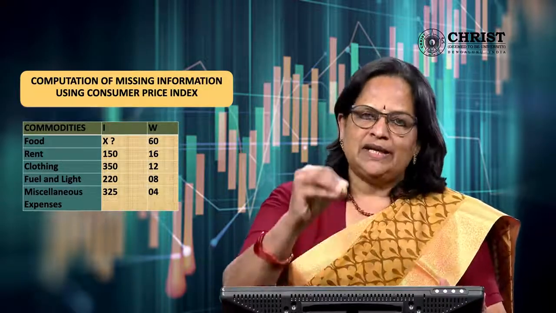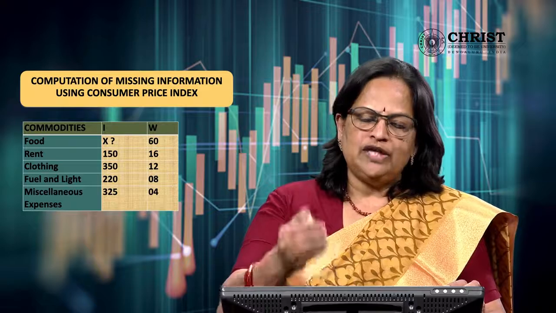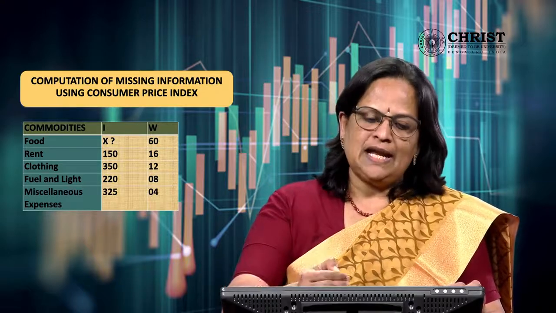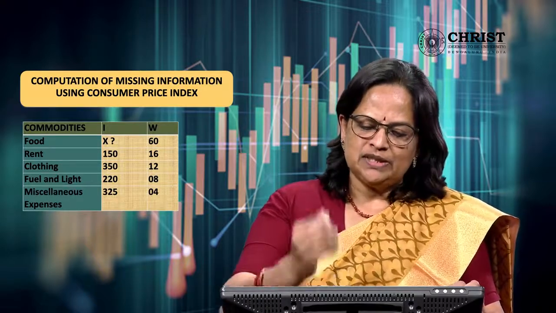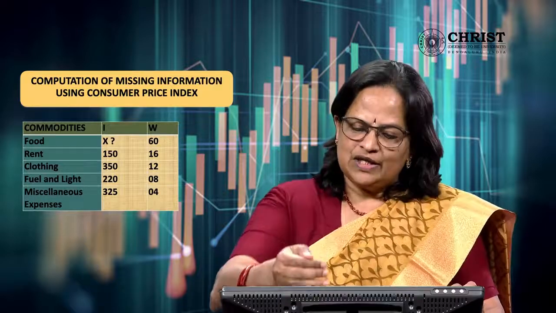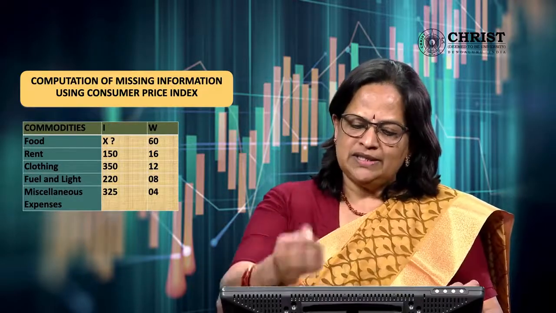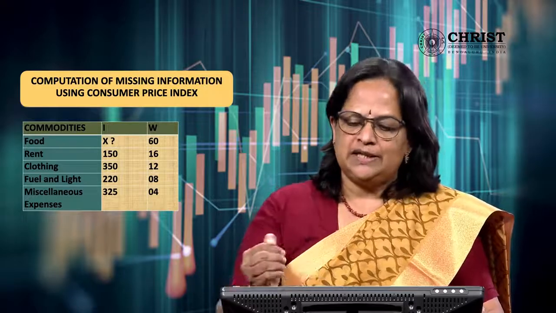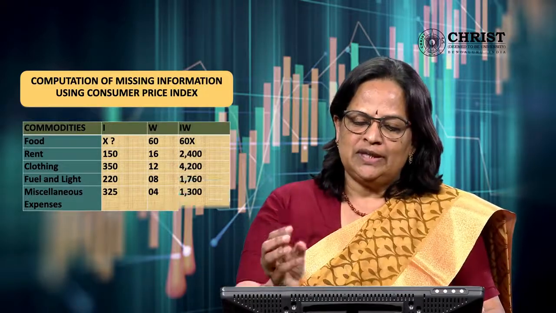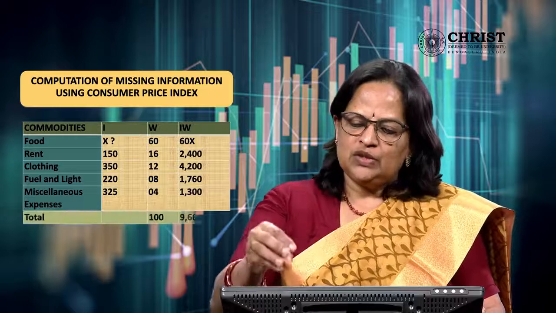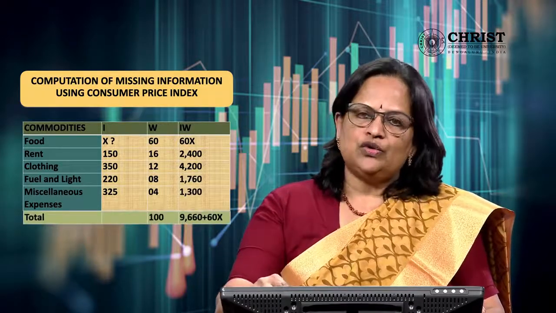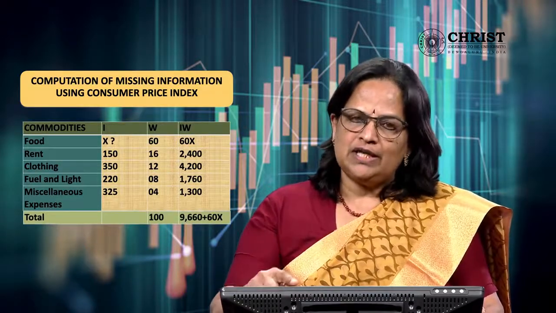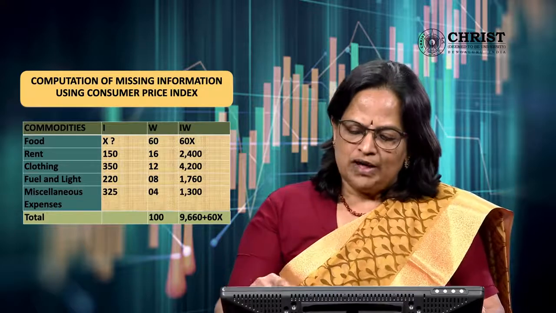That is what we are going to compute. Rent is 150, clothing 350, fuel and light 220, miscellaneous expenses 325. The respective weights given in the question are 60, 16, 12, 8, 4 and the total is 100. So IW values are index values into weights: 60x, 2400, 4200, 1760 and 1300.